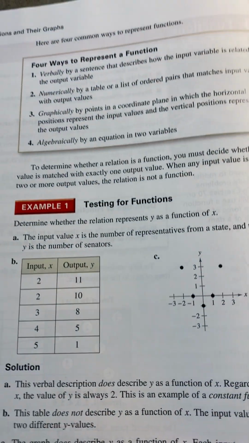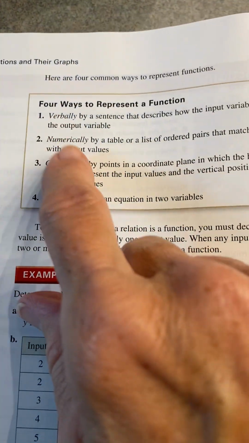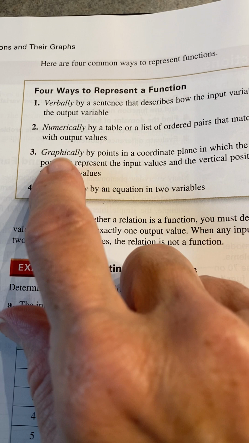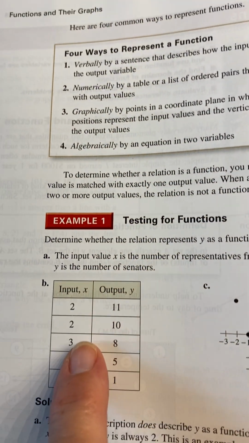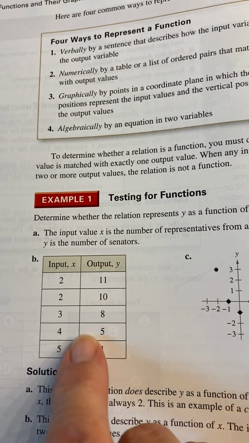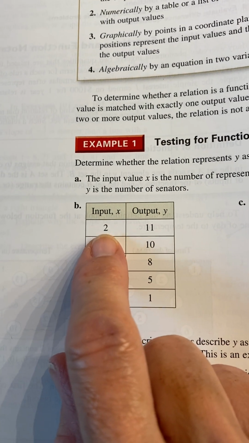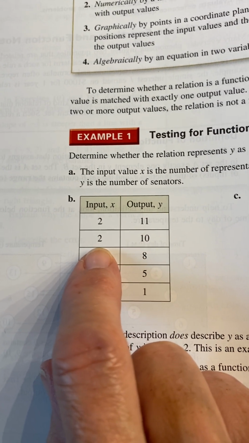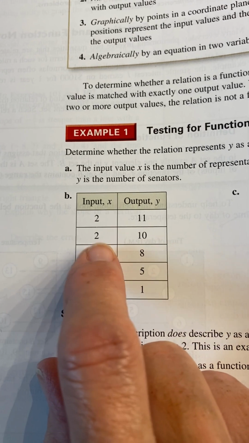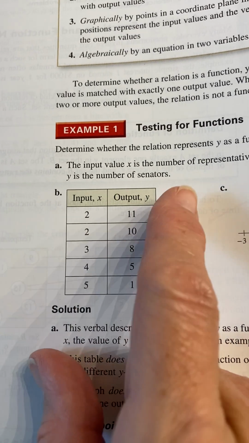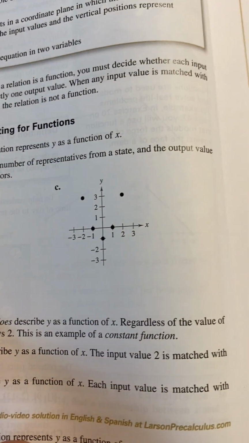So we have to be able to test for functions in many different ways. A function can be represented verbally, numerically, graphically, algebraically. Let's take a look at this in a table form, right? So we have an input of 2 and an input of 2. So you know that the input cannot repeat. So this would not be a function.